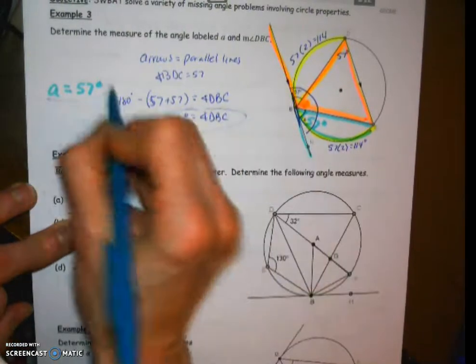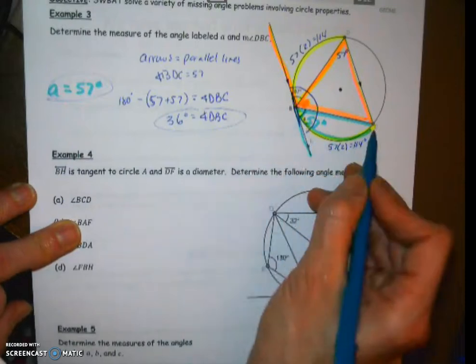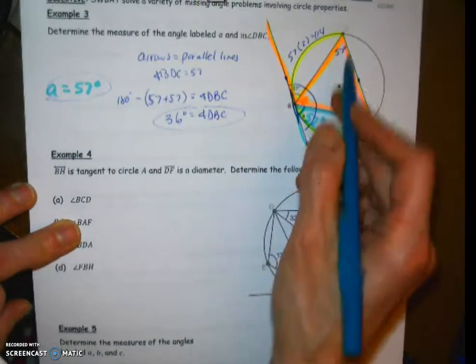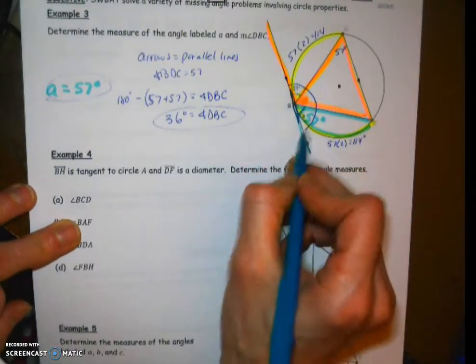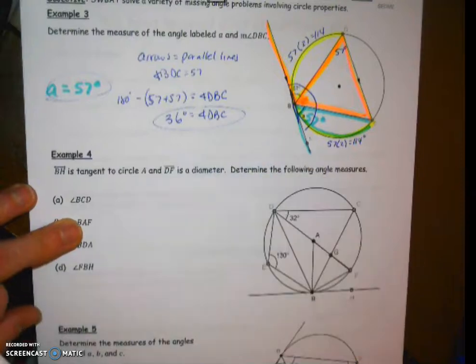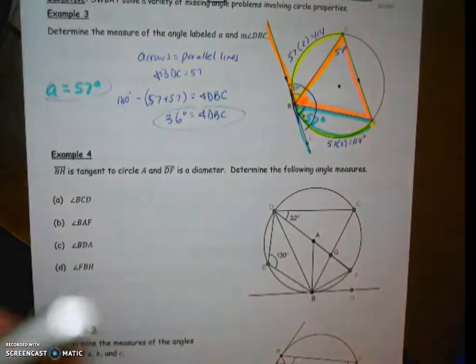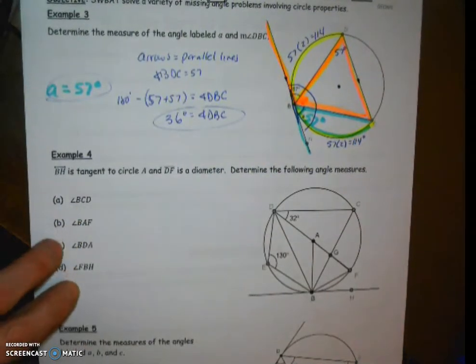So angle A is half of its intercepted arc here, and angle B is going to be formed by this straight angle here.